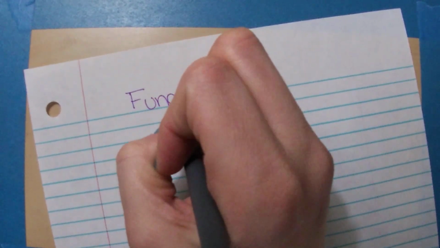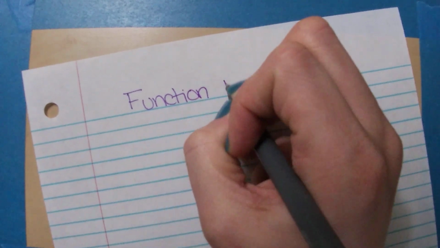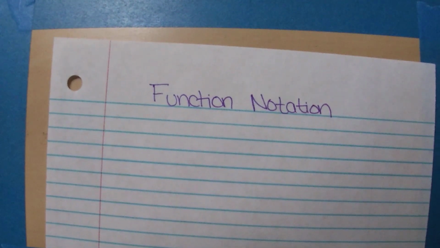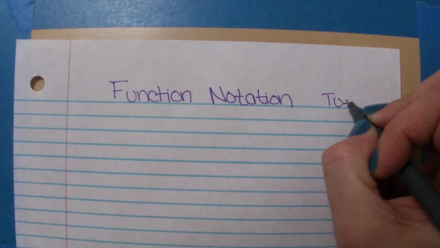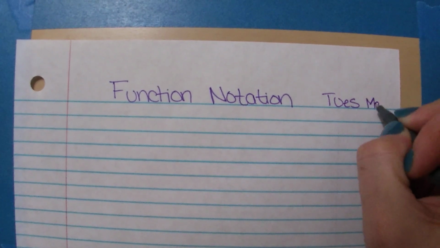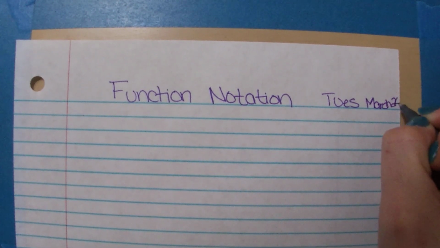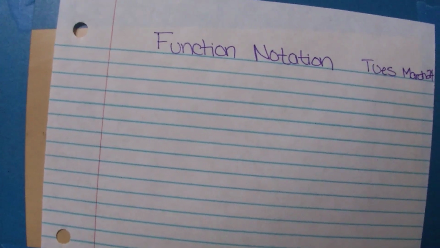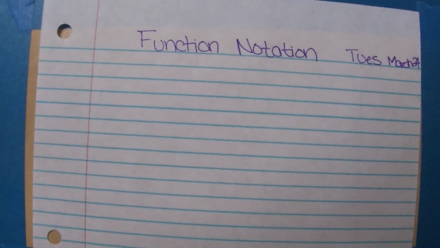Today we are going to add to our list function notation. Okay, I realize some of you are either maybe working a little bit ahead or a little bit behind or whatever, but this is really for Tuesday, March 24th. Kind of squeezing that in over there. Function notation is a pretty straightforward one that we do. Most of my students do great with this one.